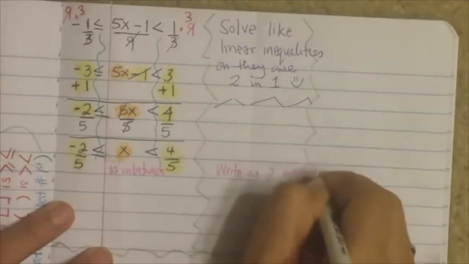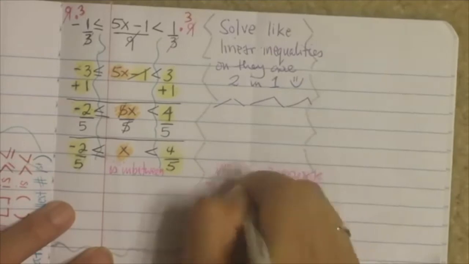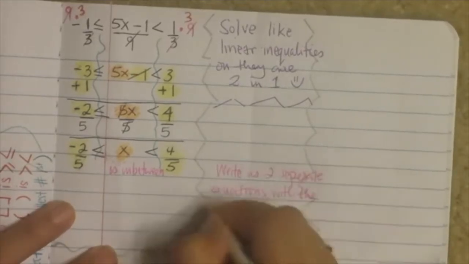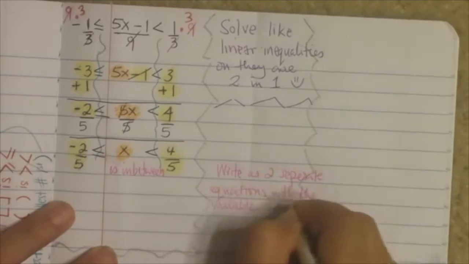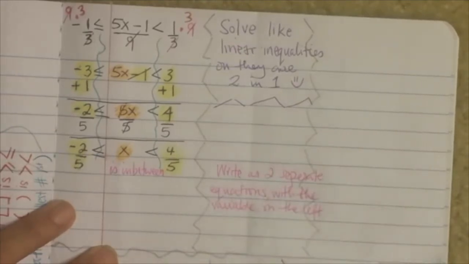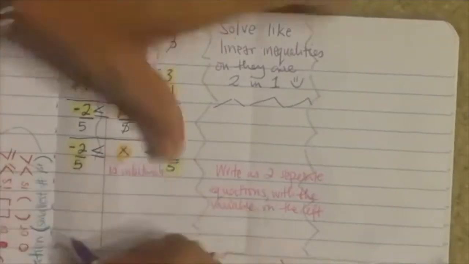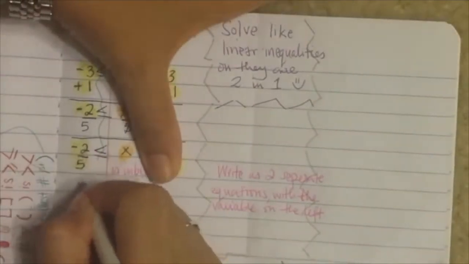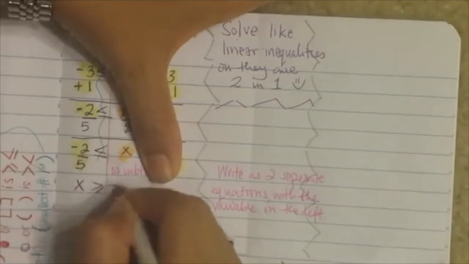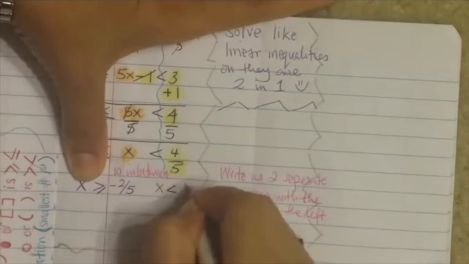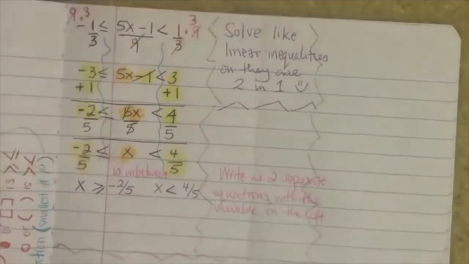So you're going to write as two separate equations, or inequalities really, so that you can see the graph. So write as two separate inequalities with the variable on the left. Remember, the variable must always be on the left. So with this one, I'm going to block the right hand side, because I'm going to change the order. x is greater than or equal to negative 2 over 5. And on that right hand side, x is less than 4 over 5. That's already on the left.